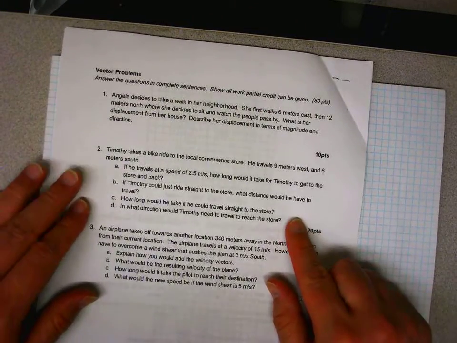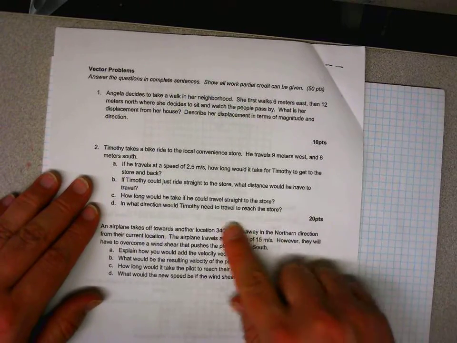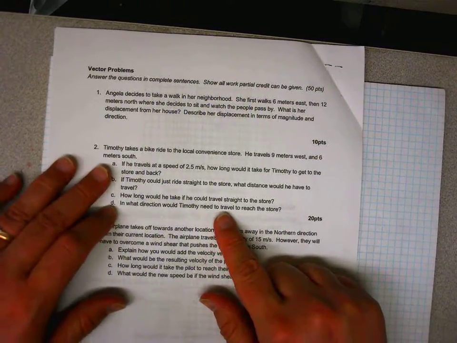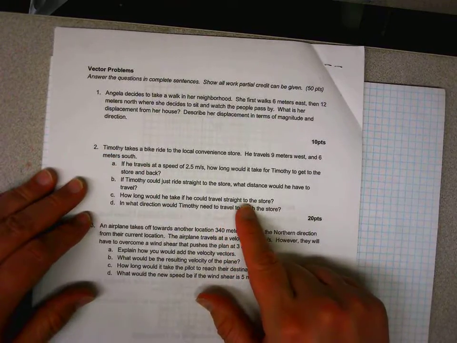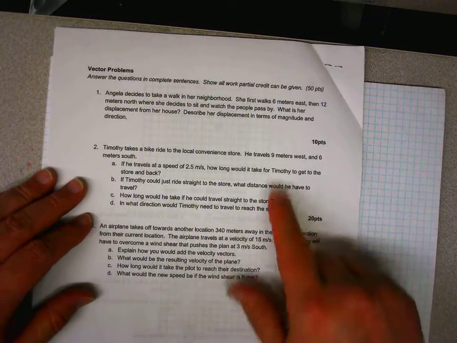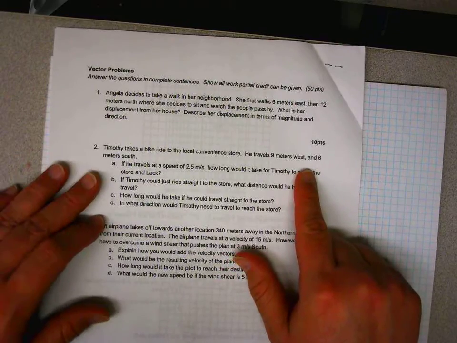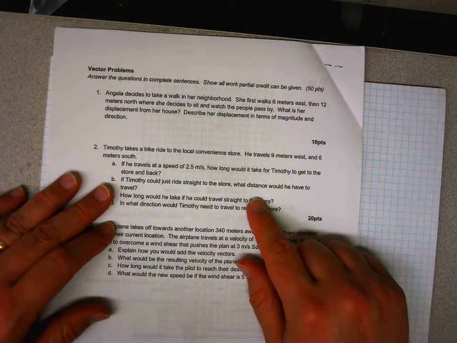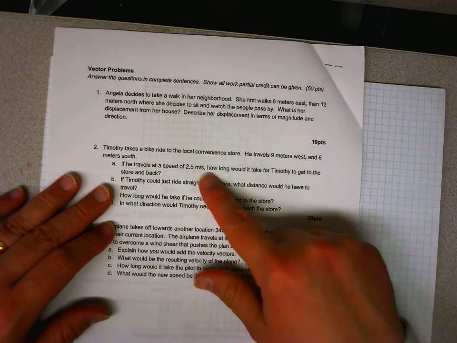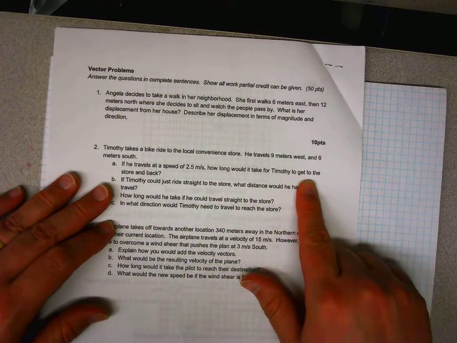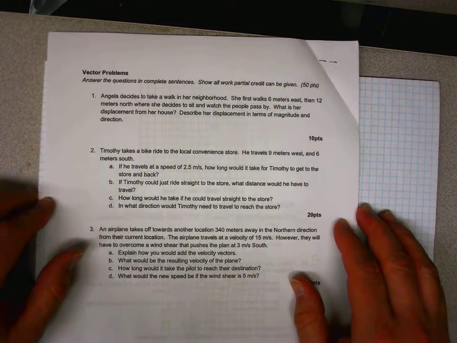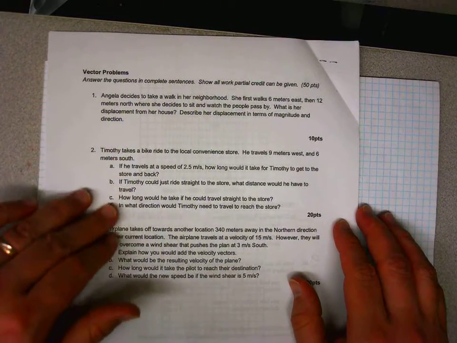Hello again, everyone. Now we're going to do problem number 2. Problem number 2 has various numbers, and it begins with: Timothy takes a bike ride to the local convenience store. He travels 9 meters west and 6 meters south. If he travels at a speed of 2.5 meters per second, how long would it take for Timothy to get there? So let's take a look at this problem, and we break it down into its components.